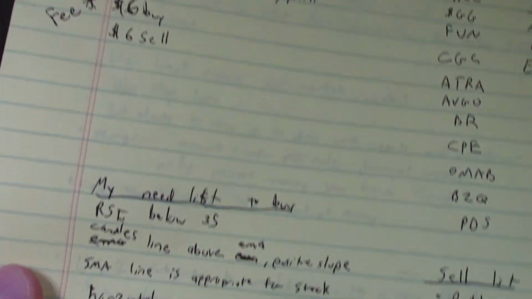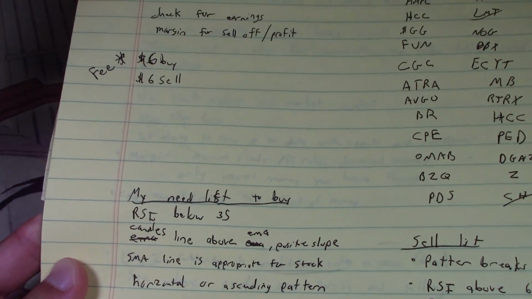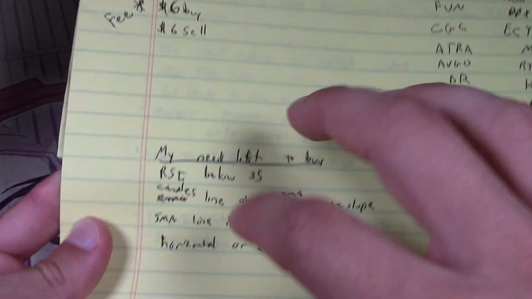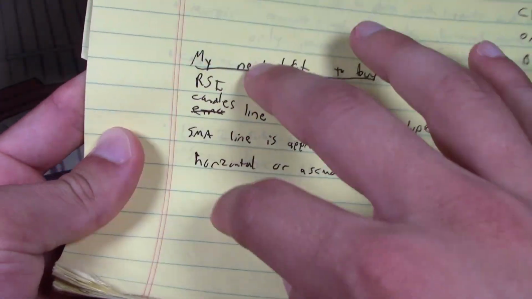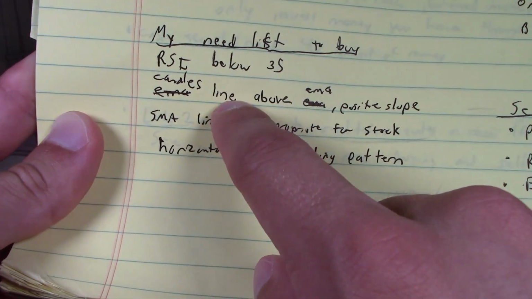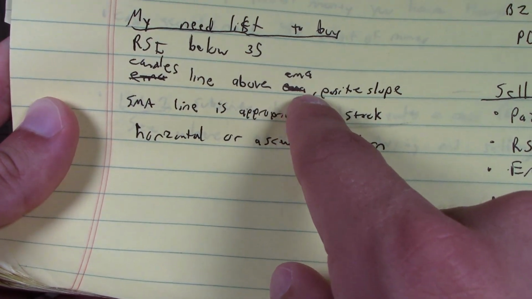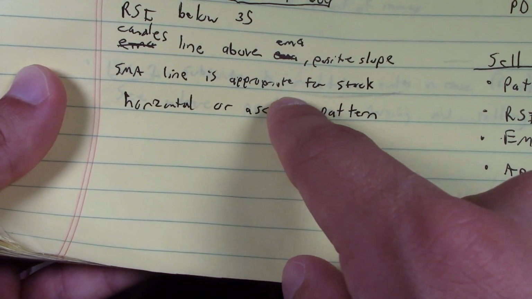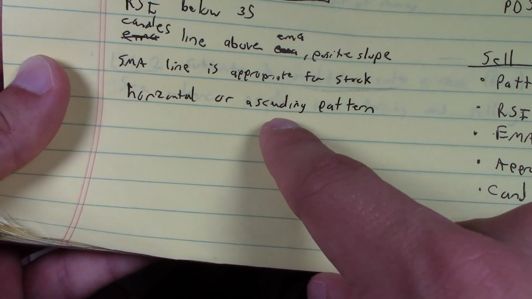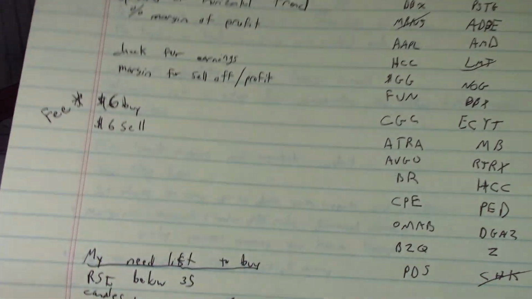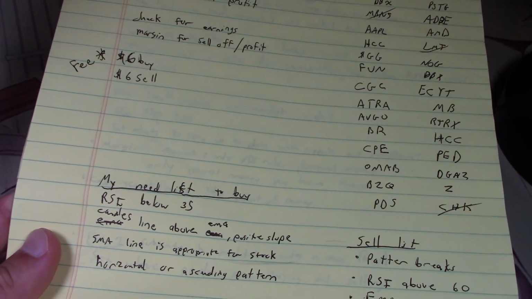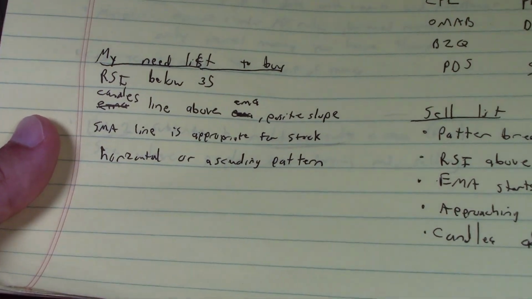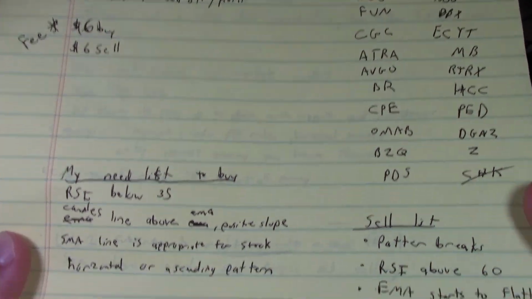Oh, so this is from when I first started trading. I was like, let me make a checklist of rules. This is the criteria that the stock had if I followed the rules: RSI below 35, candle line above EMA, positive slope. Yes, SMA line is appropriate for the stock. Horizontal or ascending pattern. So I tried to make a checklist. Over time I got more lenient with it, and I kind of noticed, oh, this is going to go higher or not. I don't really follow that anymore, but I think it was good in the beginning to have some rules.